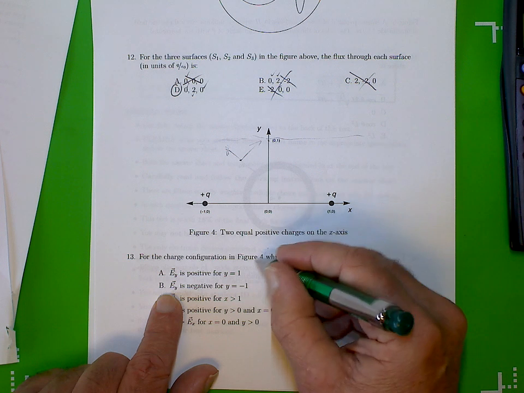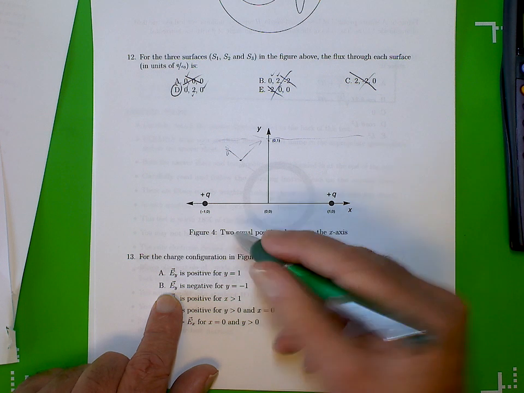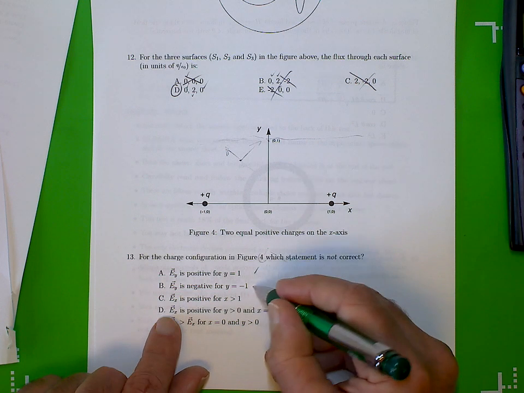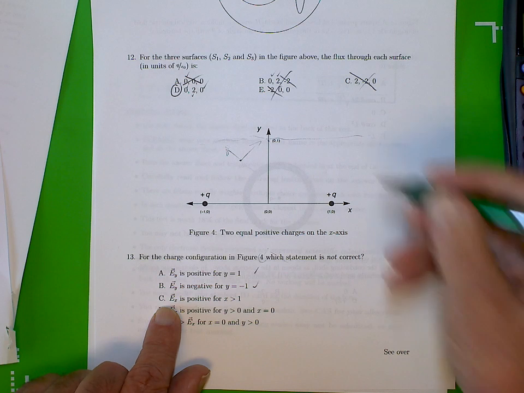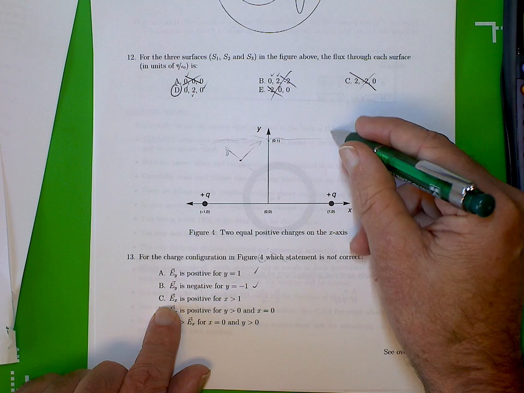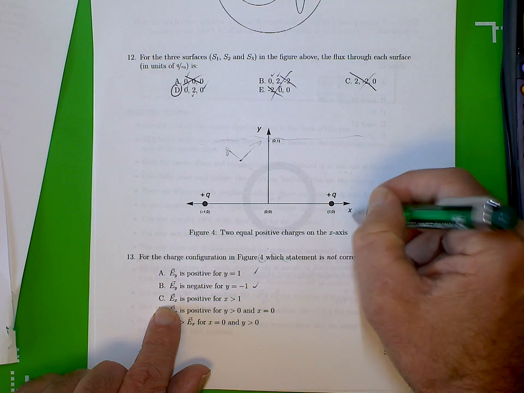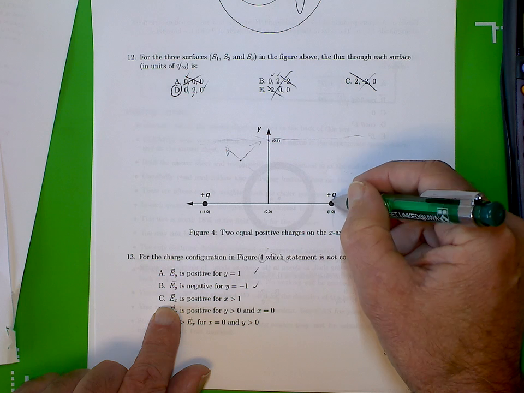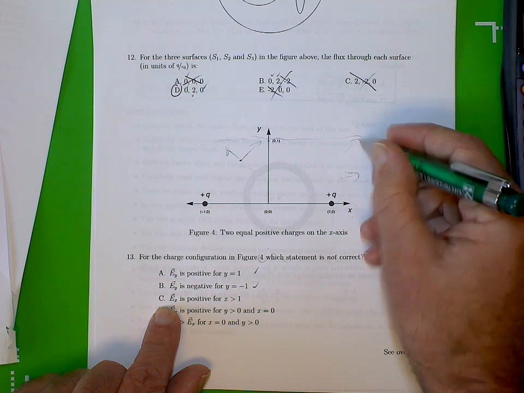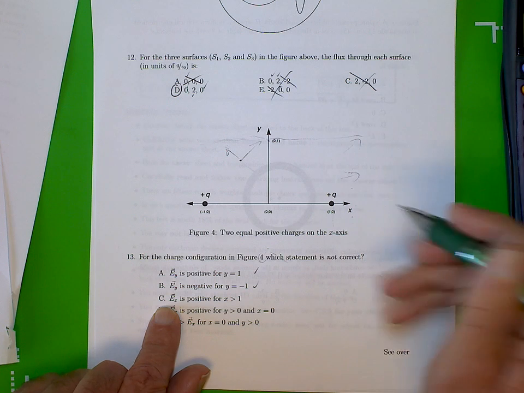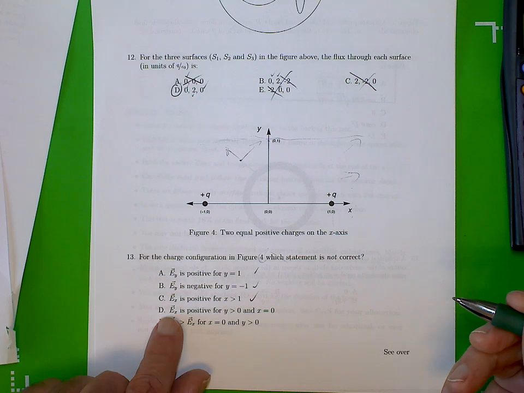Well, by exactly the same argument, yes, the y component will be negative for minus 1, so they're both correct. The x component is positive for x greater than or equal to 1. So x greater than or equal to 1 is anything on this side of the line here, and you've got both positive charges to the left of it, so yes, whatever direction the electric field is, it will have a positive x component. That's correct.